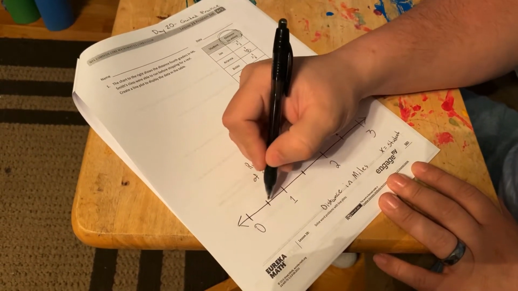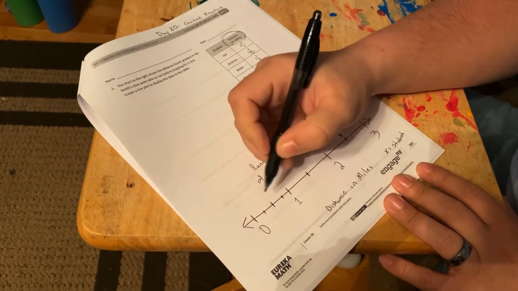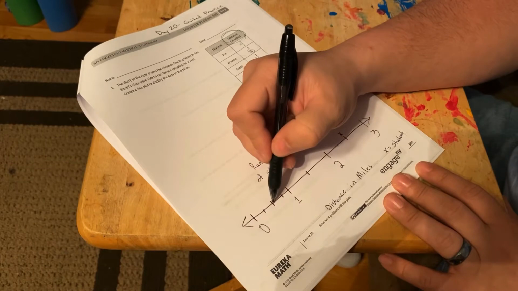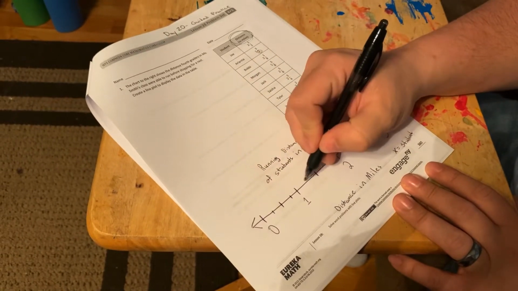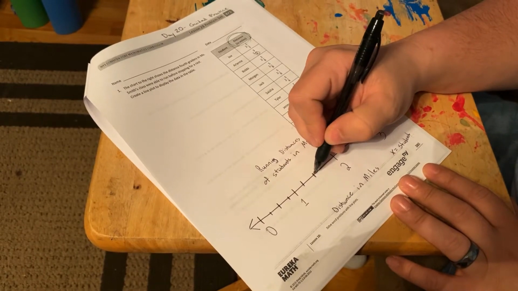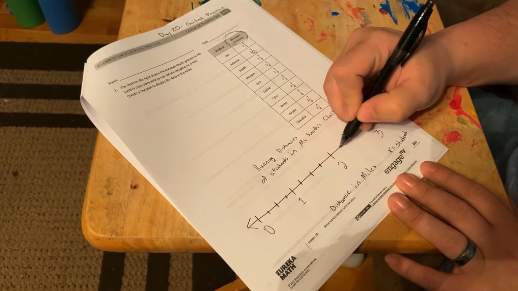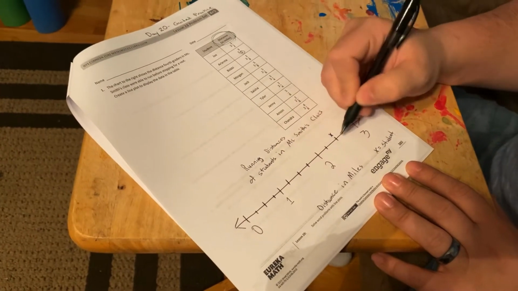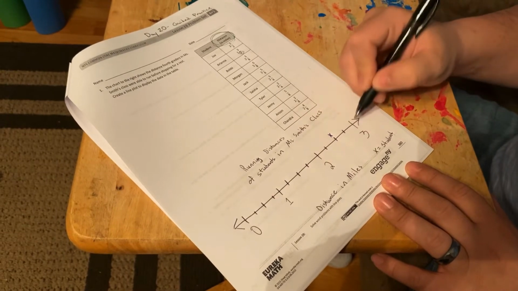Well, if I've already got halves, I can just divide those halves in halves. So now I've got fourths, right? 1/4, 2/4, or 1/2, 3/4, 1 whole. 1 1/4, 1 2/4, or 1 1/2, 1 3/4, 2 wholes. 2 1/4, 2 1/2, 2 3/4, 3 wholes.